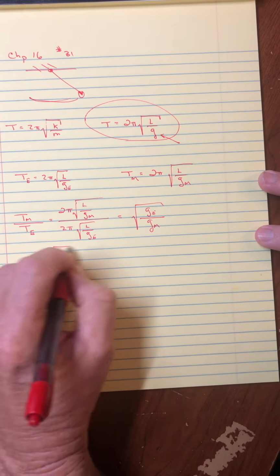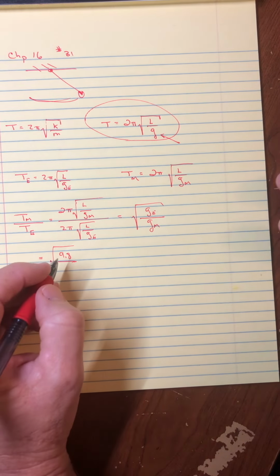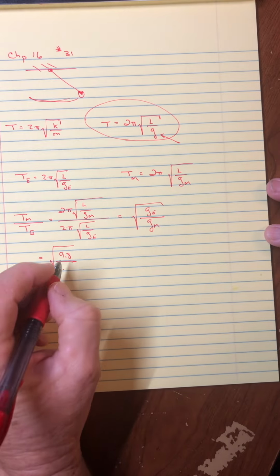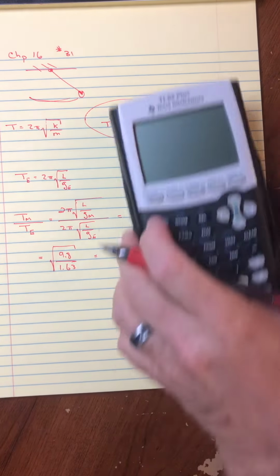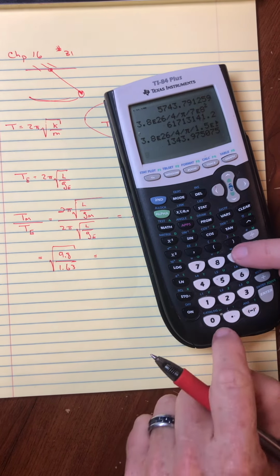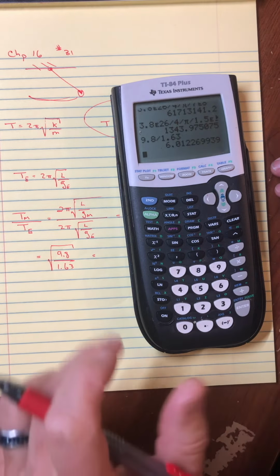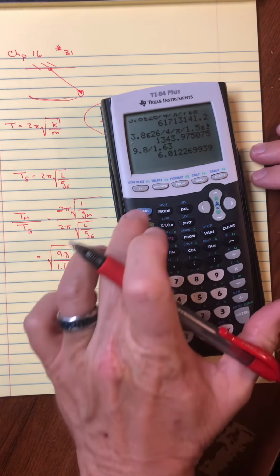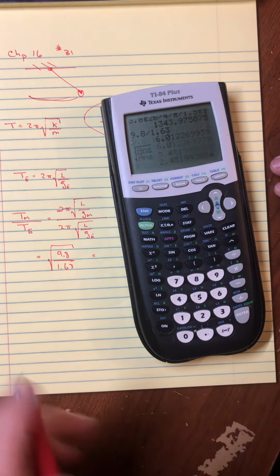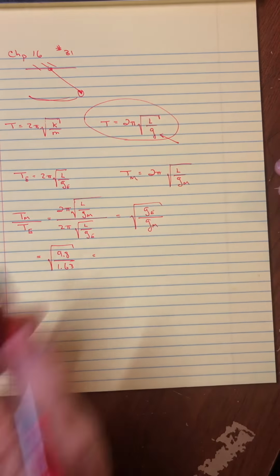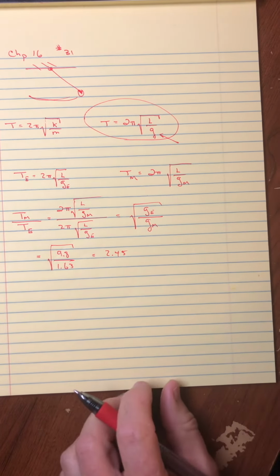And so now we can put in our 9.8 for Earth and our 1/6 of that. And so it's going to be the square root of 6. And so I'll just go 9.8 divided by 1.63. See, there's the 6. And the square root of that is 2.45. All right. Hopefully that one was straightforward.